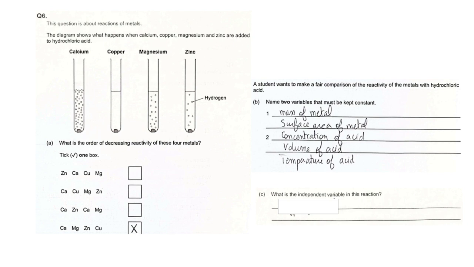What is the independent variable in the reaction? The independent variable is what you change on purpose. It is the metal or the type of metal. That's what they changed on purpose, and what they measured is how quickly the bubbles were formed.